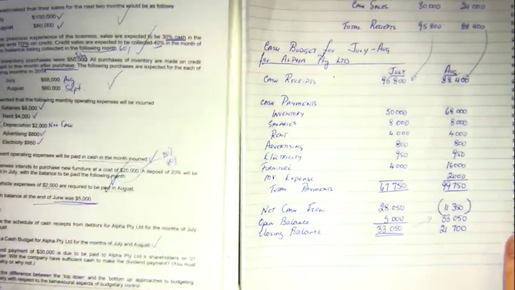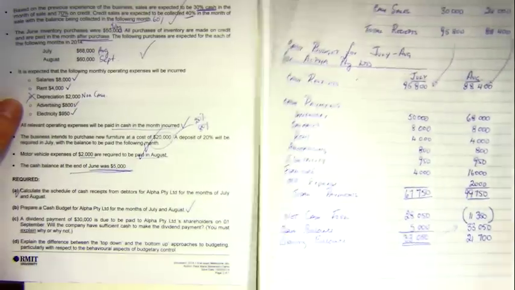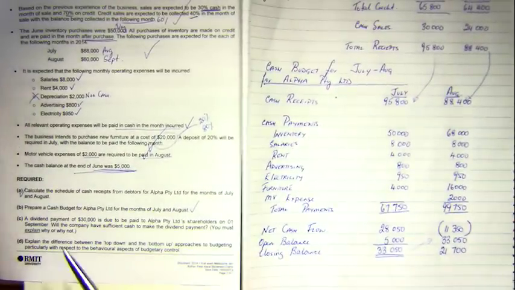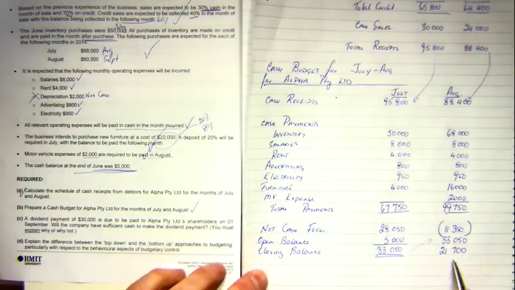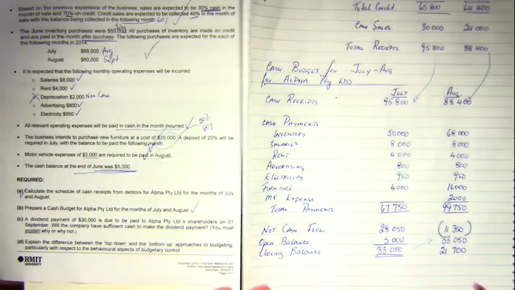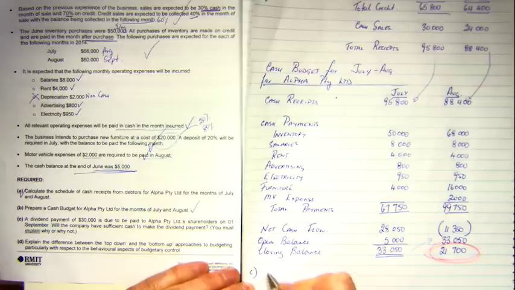Now it's asking me a question. Let's see if I can just slide my notes up there. We can see them on the screen. So it's asked me a question. A dividend payment of 30,000 is due to be paid by Alpha Limited shareholders on the 1st of September. Will the company have sufficient cash to make the dividend payment? Well, what we're looking at is this balance at the end here. Are we going to have enough money in our bank account to pay this dividend?